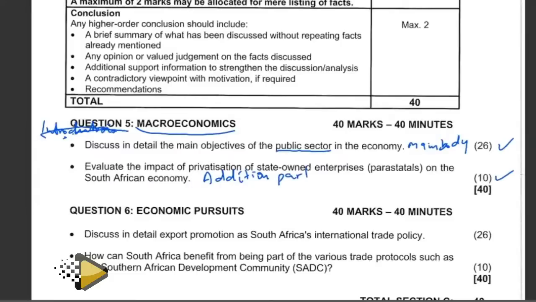Okay, right, grade 12. Then from there, you should provide your conclusion. If you still remember, grade 12, whenever you write the conclusion, you are not expected to repeat any concept that you have discussed in your body, in your additional part, as well as in the introduction.